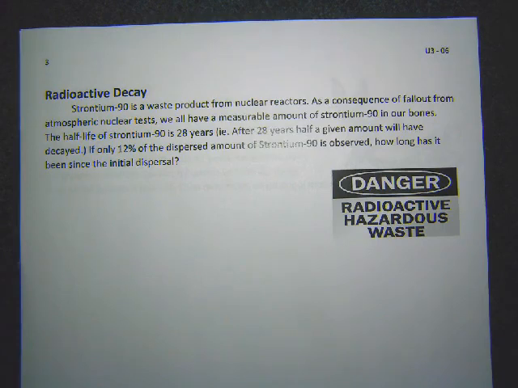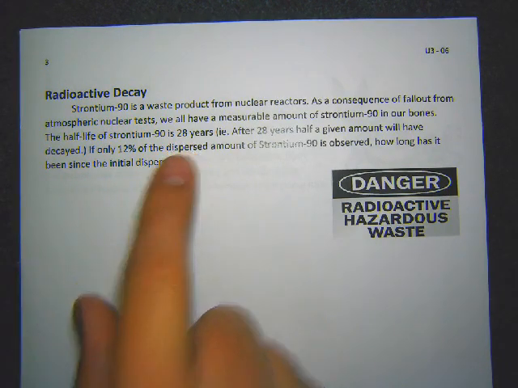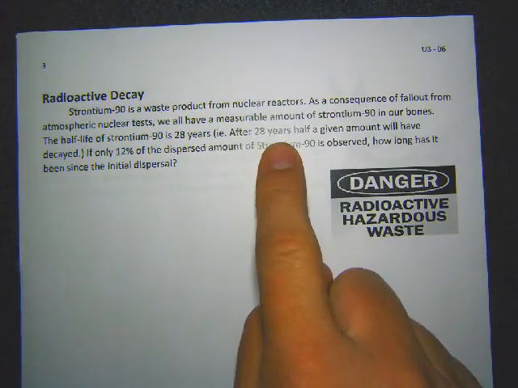So did you know that? You're actually radioactive. Everybody is. It's measurable. It's not huge, right? That's why we're not all dying. But you actually do have some radioactive elements in your bones. That's part of everybody. The half-life of strontium-90 is 28 years, which means that after 28 years, half of your given amount will have decayed away.